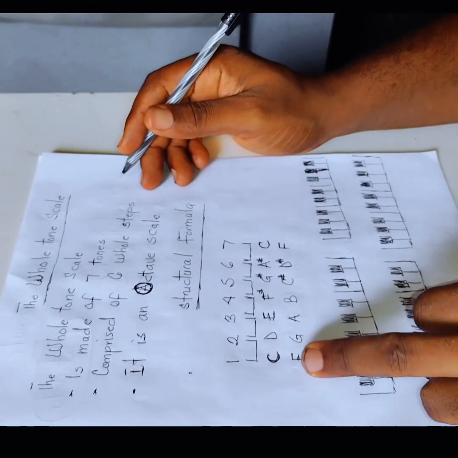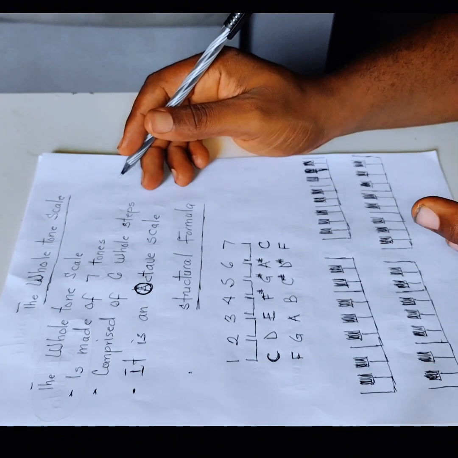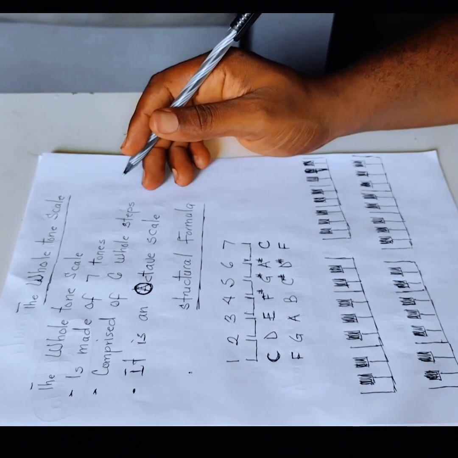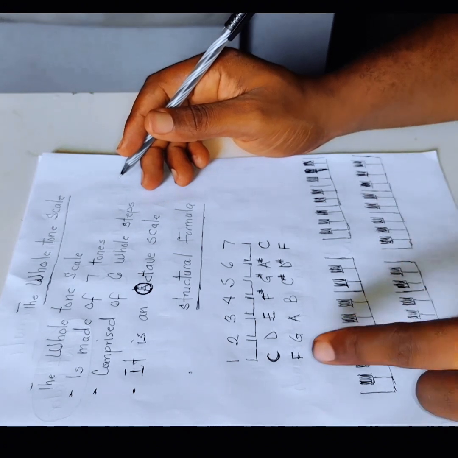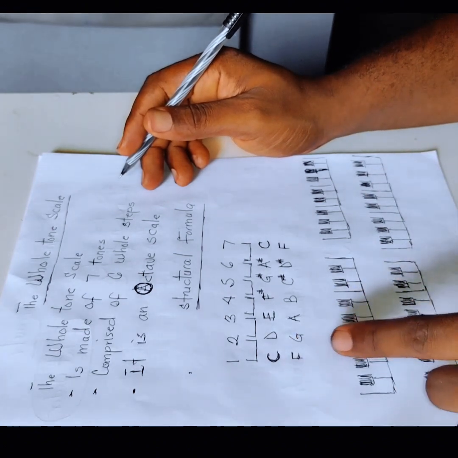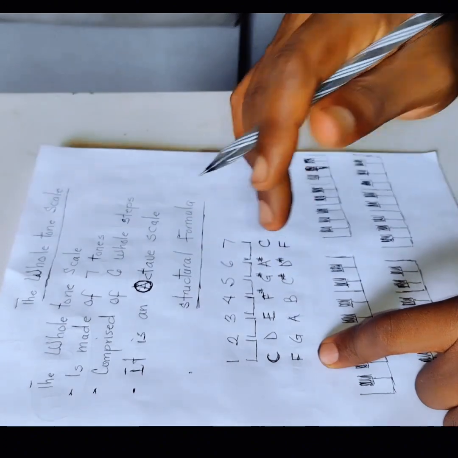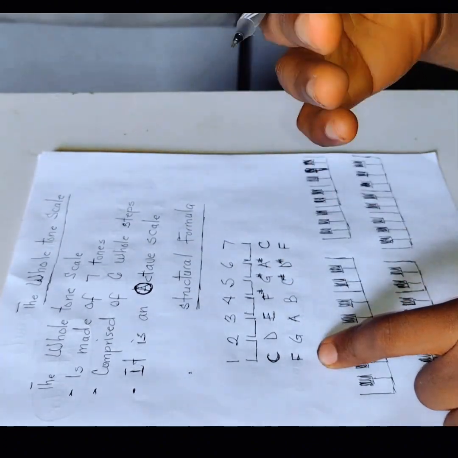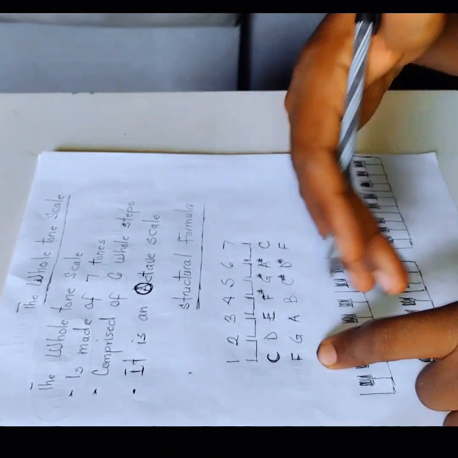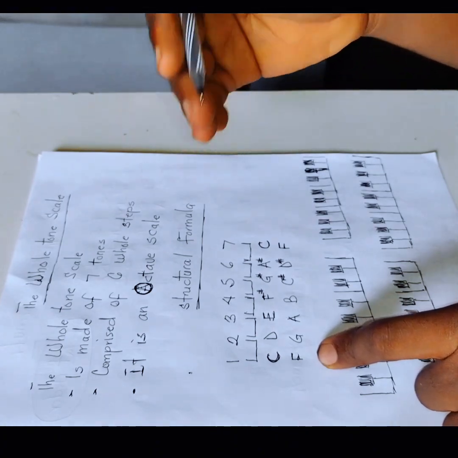So on the piano we have 2 systems of whole tone scale. One is in C and the other one is in F. Now, in most cases, if you go on other sources, you're going to see that they build whole tone scales in other keys. But something actually happened today.